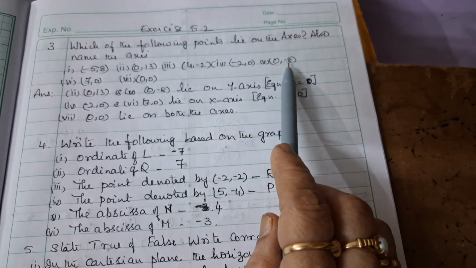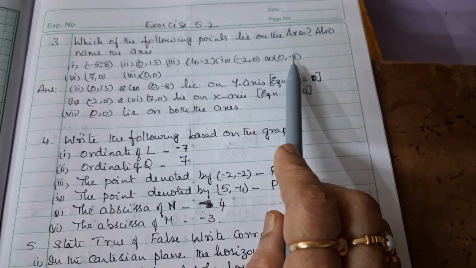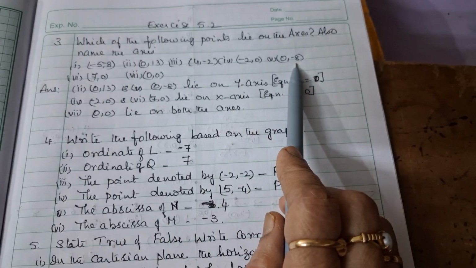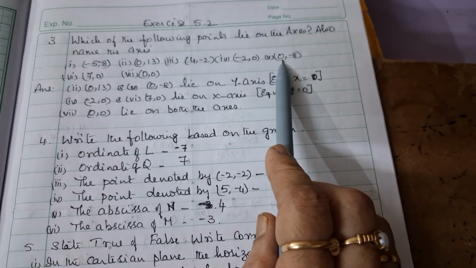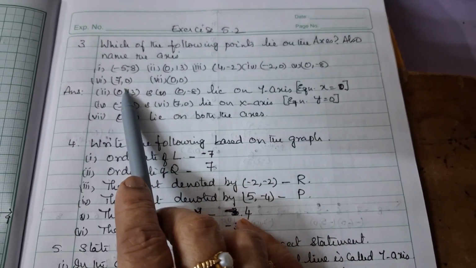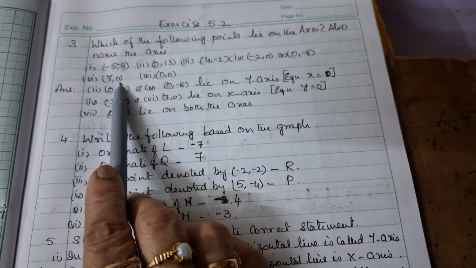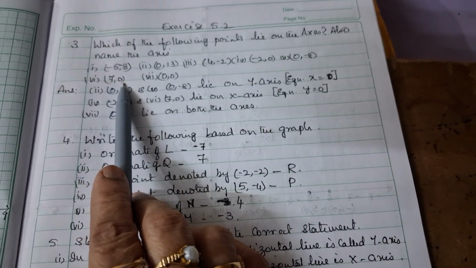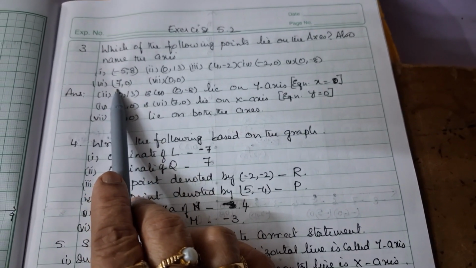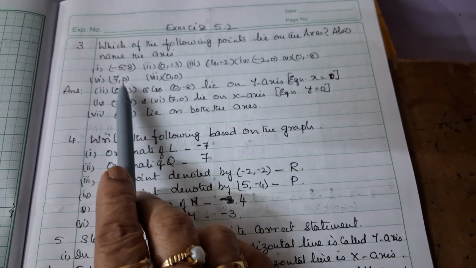Here 0 comma minus 8: the x coordinate, abscissa, is 0, and the y coordinate is minus 8, so the point lies on the y-axis. Next, 7 comma 0: the x coordinate, abscissa, is 7 and the ordinate is 0, so it lies on the x-axis because the x coordinate value is given and the y coordinate is 0.